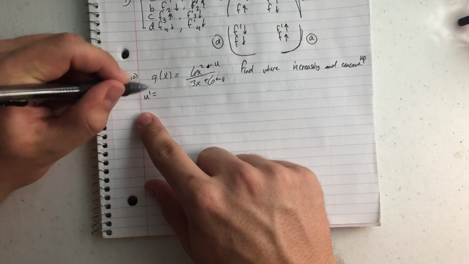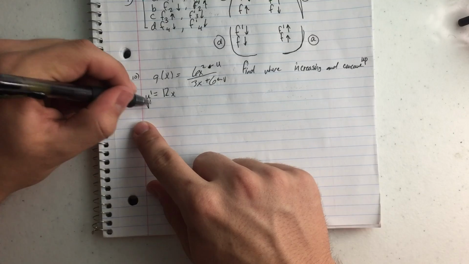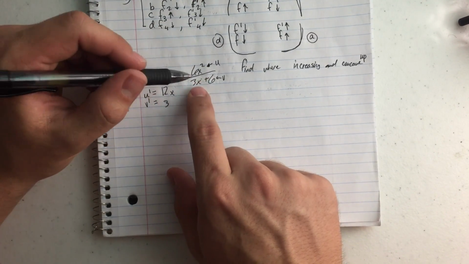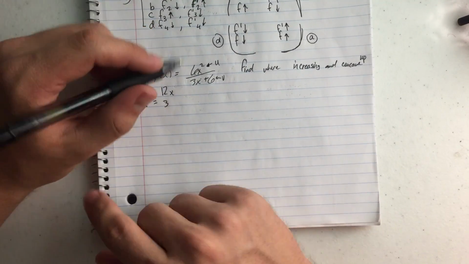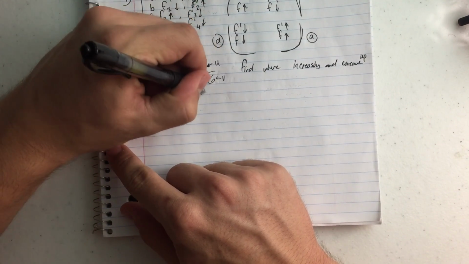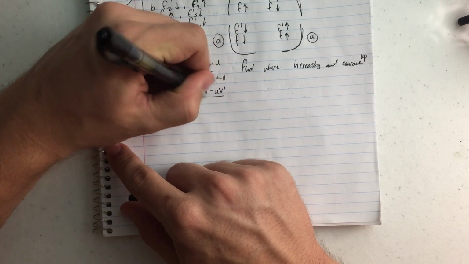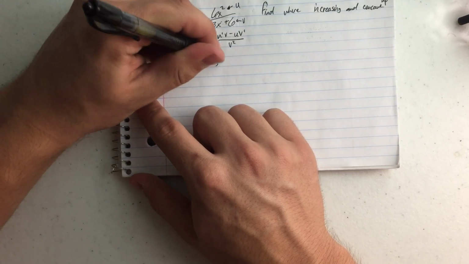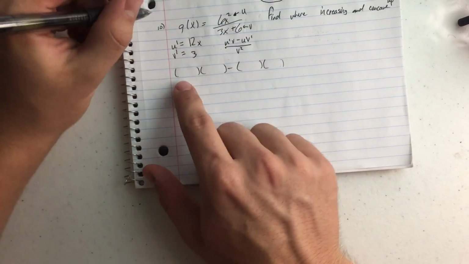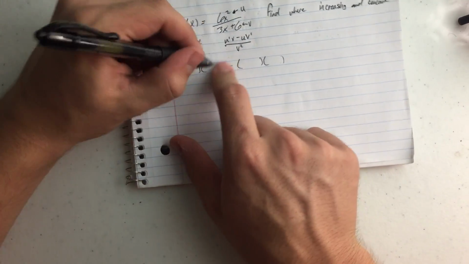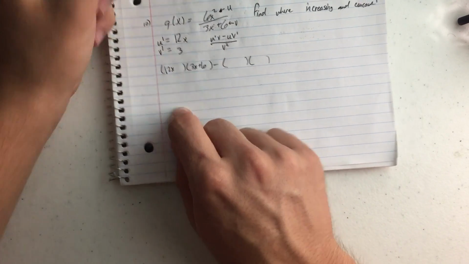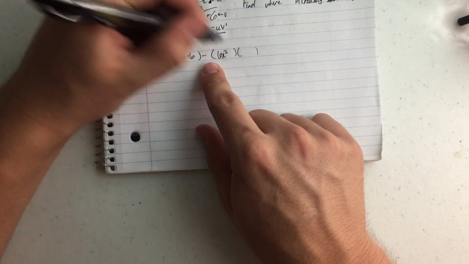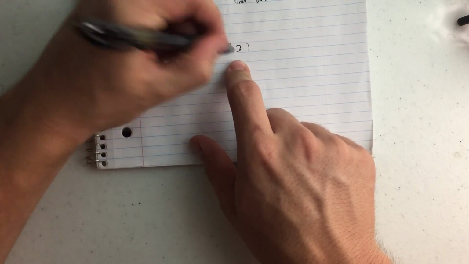So u prime is going to be 12x. v prime is going to equal 3, because the 1 will come off the x, it'll turn to 0. That's a constant, so it's 0. So v prime is 3. The formula we're going to follow is u prime v minus u v prime over v squared. So if we lay that out in parentheses: u prime, 12x, times v, 3x plus 6, minus u, which is 6x squared, times v prime, 3.